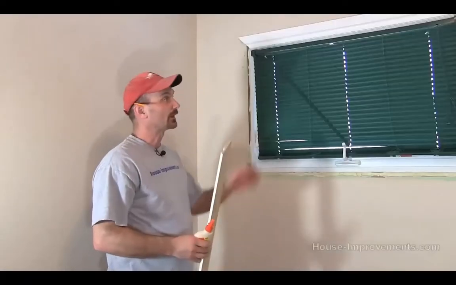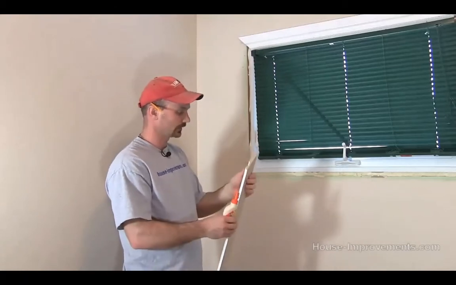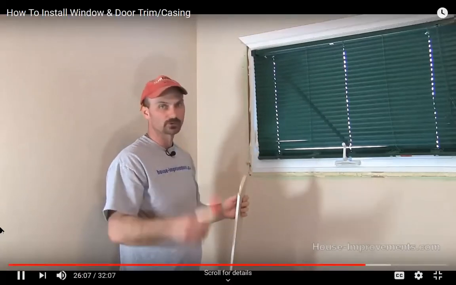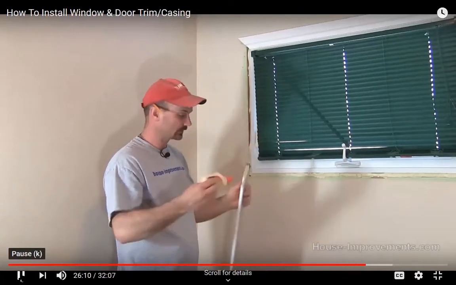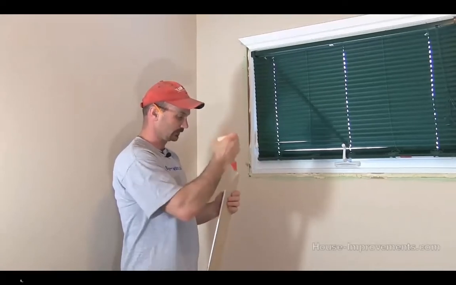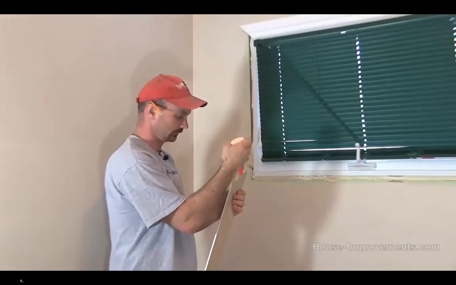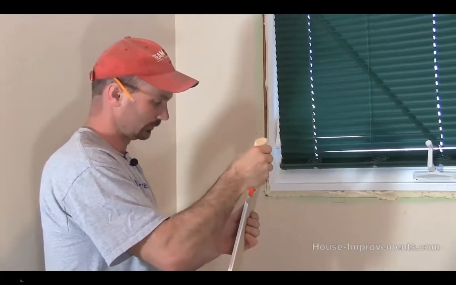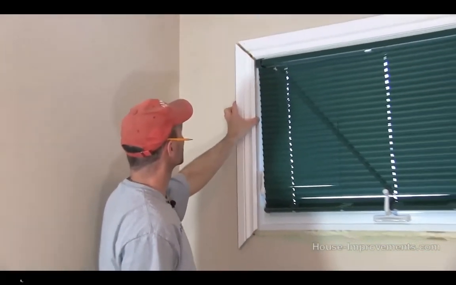Okay, so just to speed things up, I've already attached the top piece of casing there. That would be the head trim, like what you just watched me do on the door. We've got our side pieces. I'm going to simply glue the corners. Get some glue out of here. So I'm going to slide it up into position into the top one that's already there.